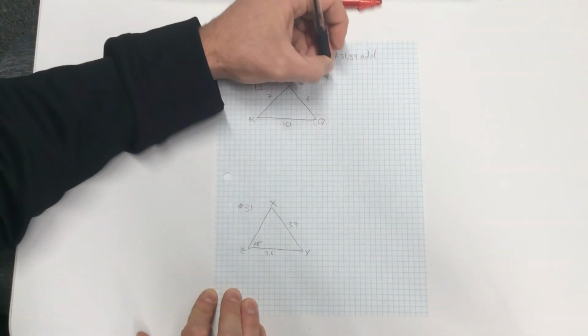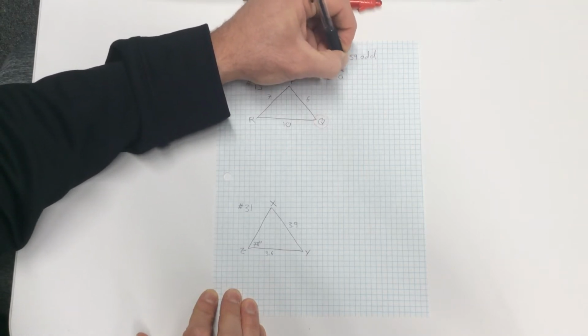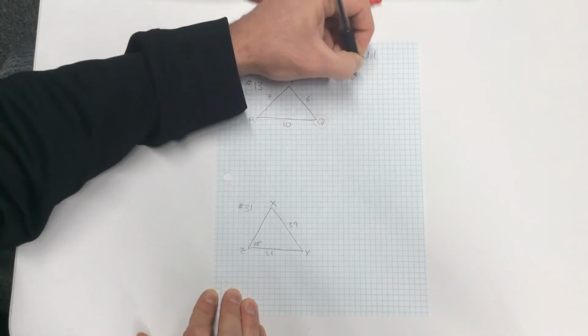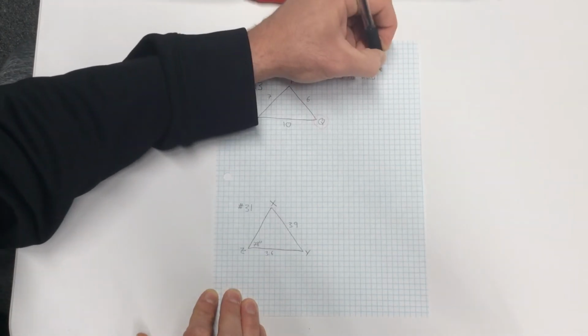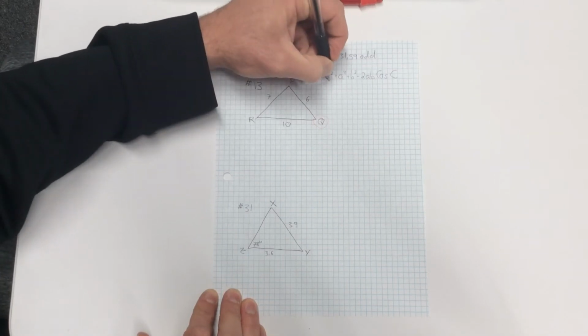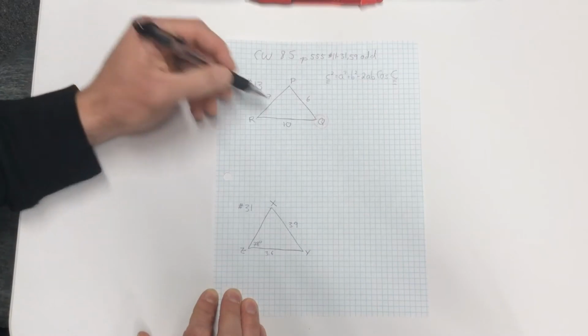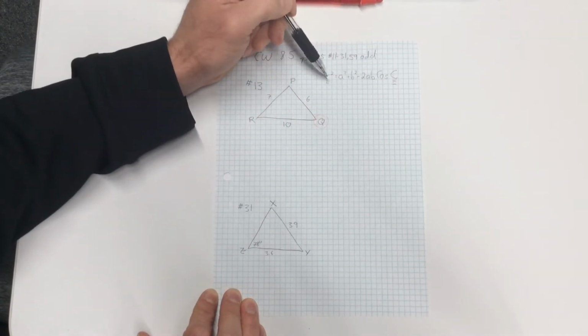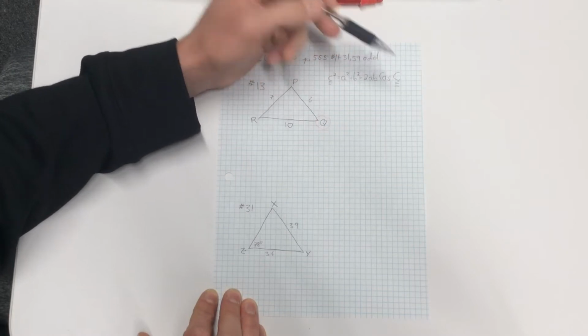Law of cosines is c squared equals the other two sides, a squared plus b squared, minus 2 times those two sides, times cosine c. With the whole idea that I'm either looking for this side or this angle. And if we notice, I have all the sides. So that means I'm going to fill in the a, b, and c, and I'm going to leave this as what I need to find.